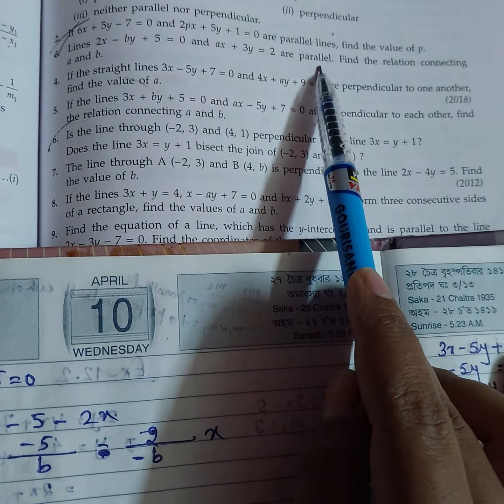3x minus 5y plus 7 is equal to 0, that implies minus 5y is equal to minus 7 minus 3x, that implies 5y is equal to 7 plus 3x, that implies y is equal to 7 by 5 plus 3 by 5x.